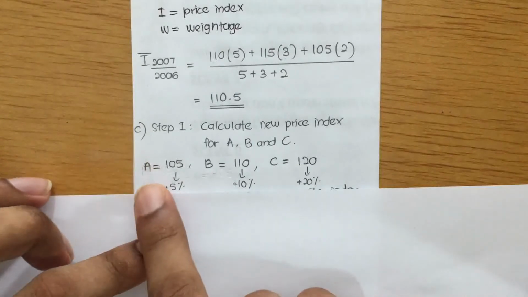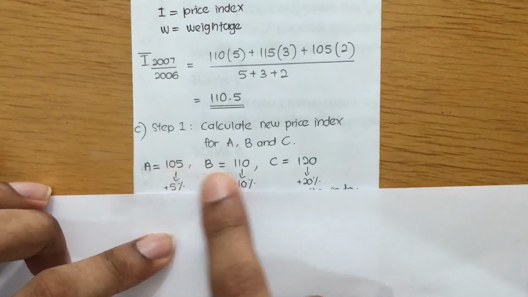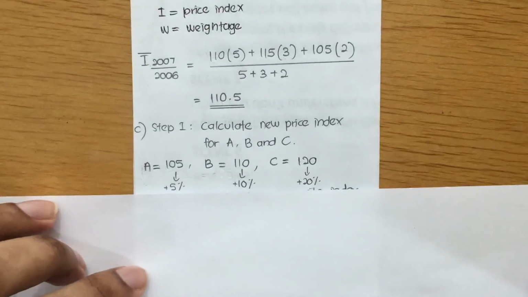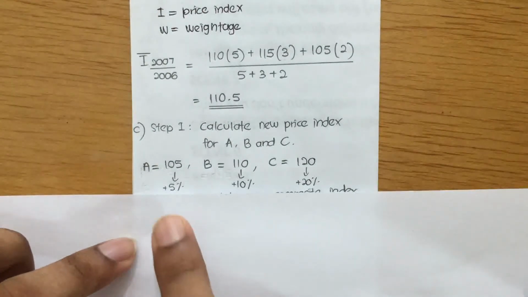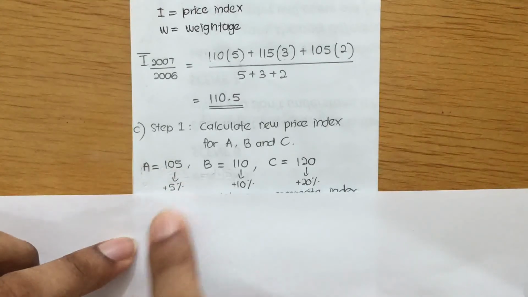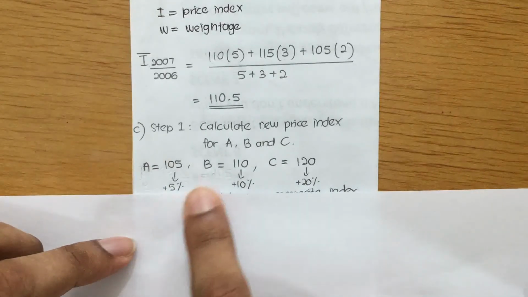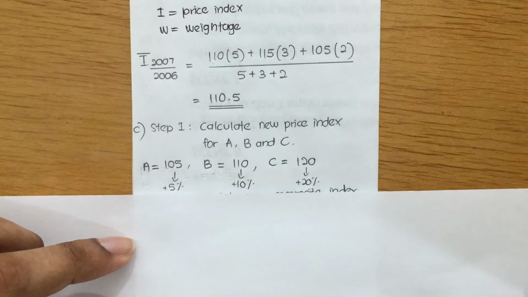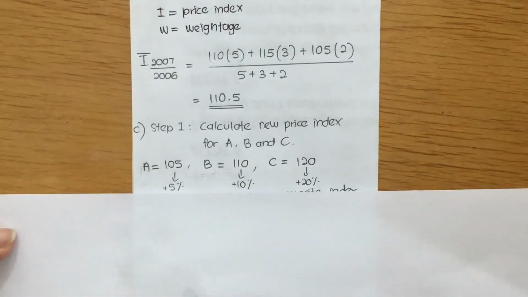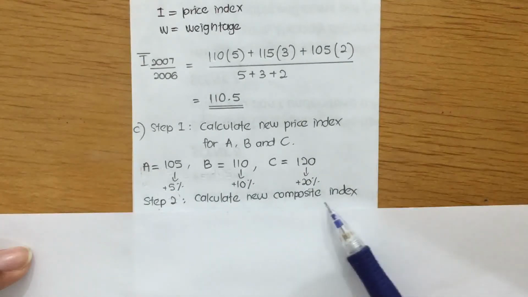When you look at the price index, a value more than 100 means it experienced an increment. If the question asks you to find a decrement, for example, building material A experienced a decrement of 5%, that means your price index will be 95, guys. So 95 will be your new price index. That is just for your information. Once you've found the price index for A, B and C, it will be easy, guys, to find our composite index. So step 2 is to calculate the new composite index.